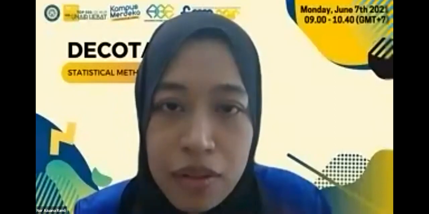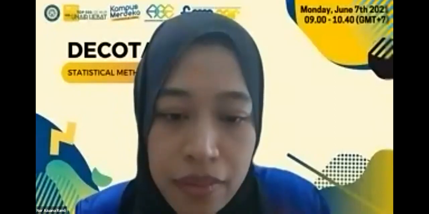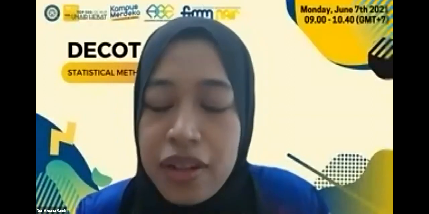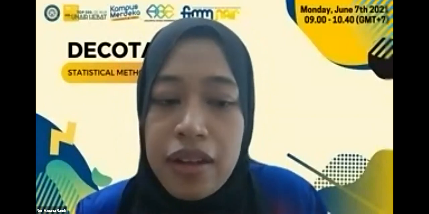Untuk soalan yang kedua tadi, logistic regression dengan linear regression.